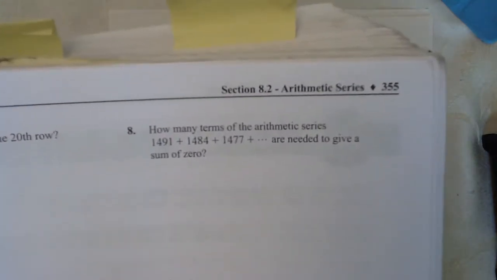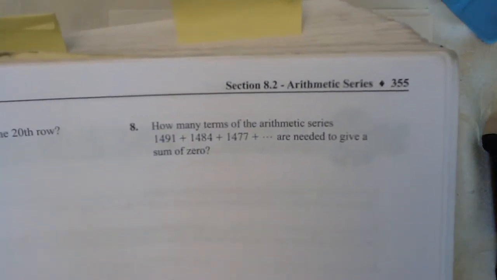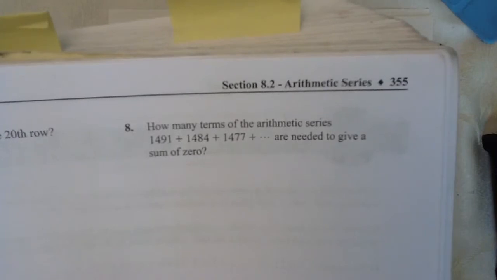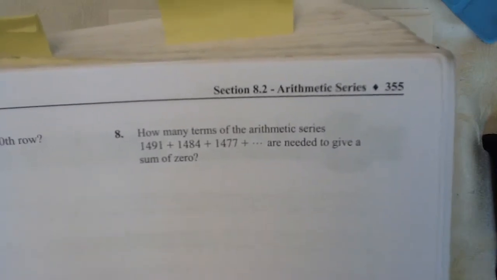This is another one of those questions that makes you think. How many terms in the series given by those first three are needed to give a sum of 0? So you have to do some thinking. What do they mean, a sum of 0?